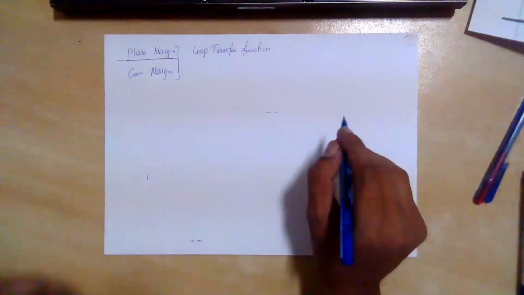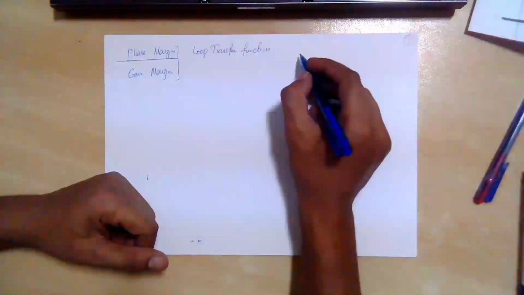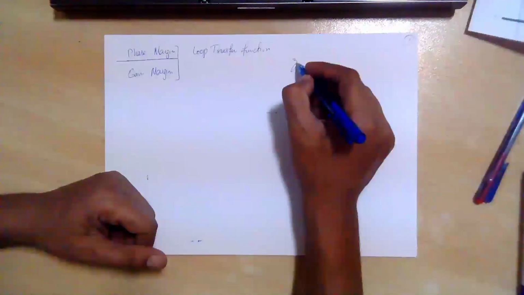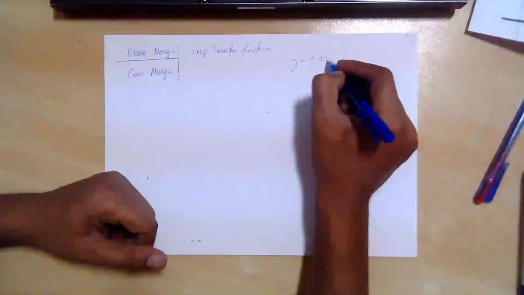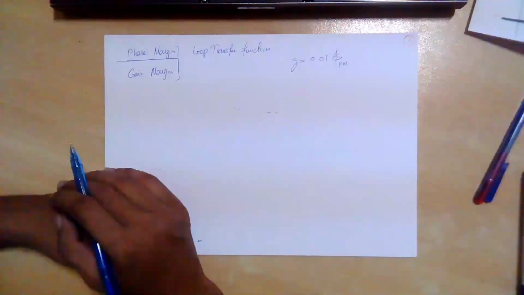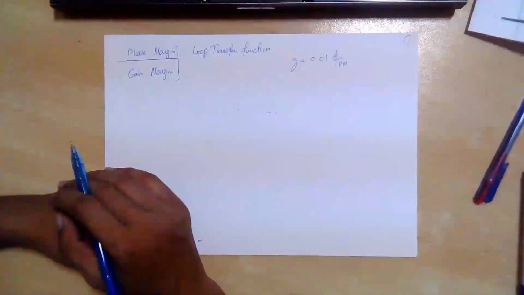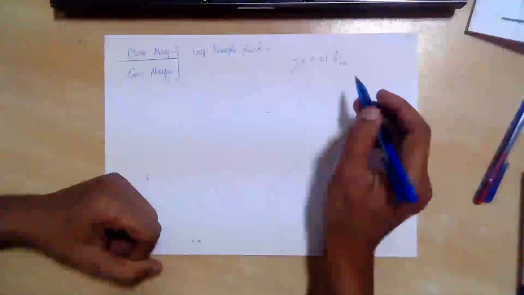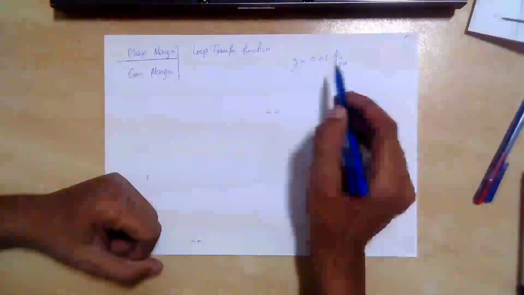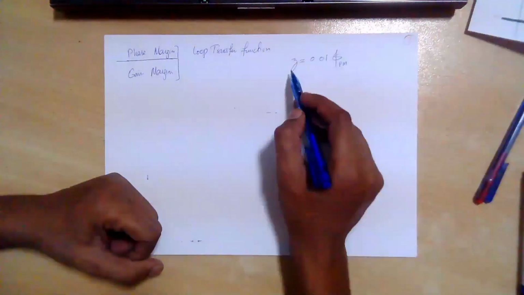In addition, we went through another relation. We derived that, in fact, damping ratio is 0.01 of phase margin. So this is the relation between the steady state response and transient response. Steady state response of a loop transfer function and transient response of a system.